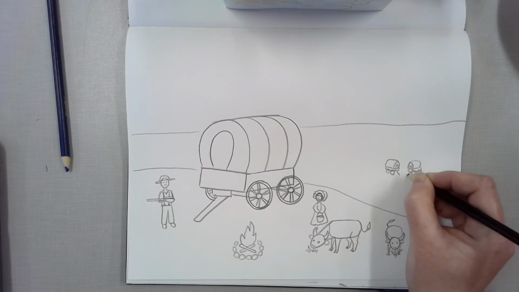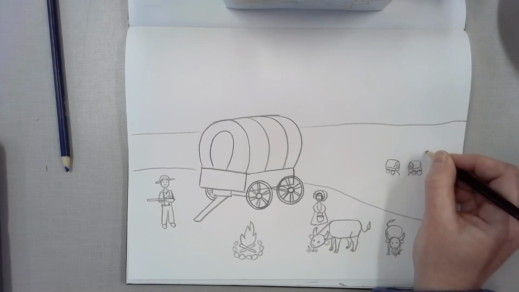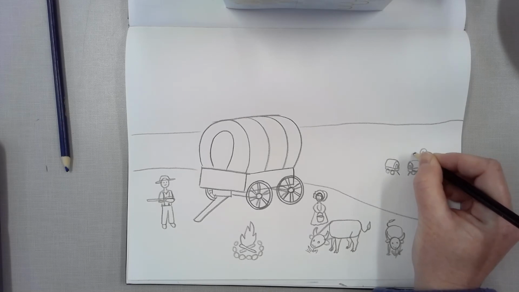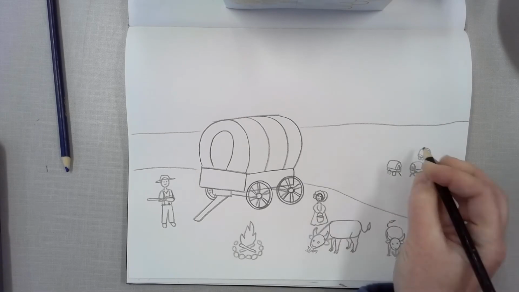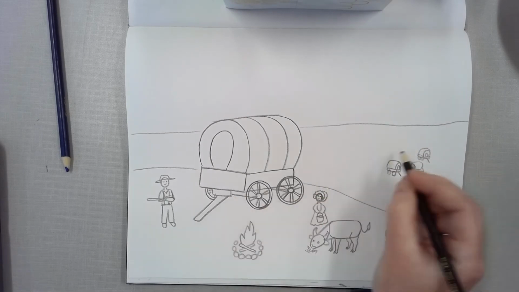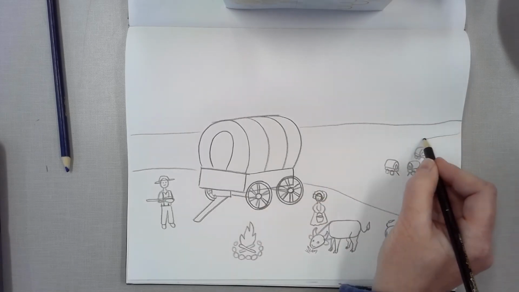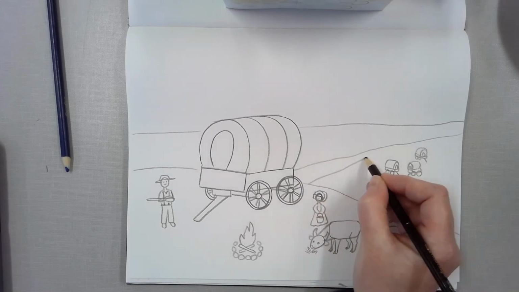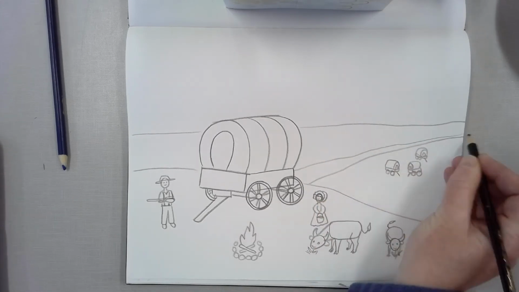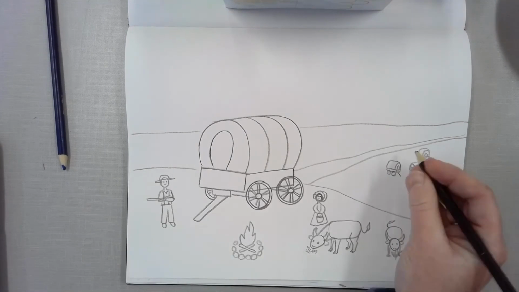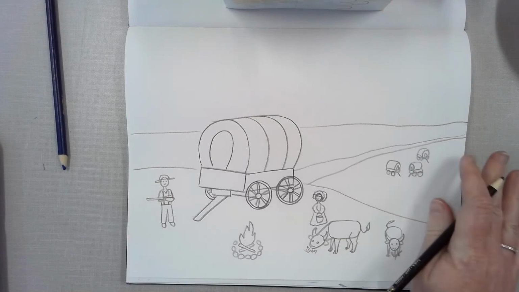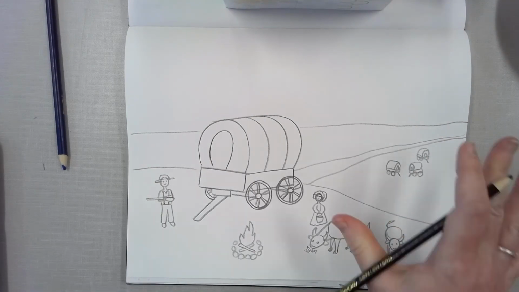So just draw some little wagons down here. Okay, and of course we have the road that everyone has etched into the land going by. Gets smaller as it goes away. Okay, so we have our mid-ground now, that shows more to the story.